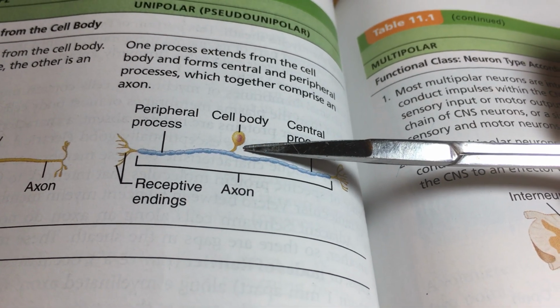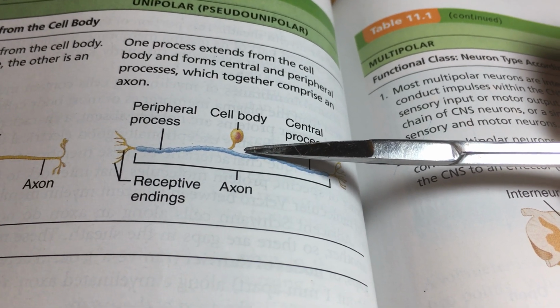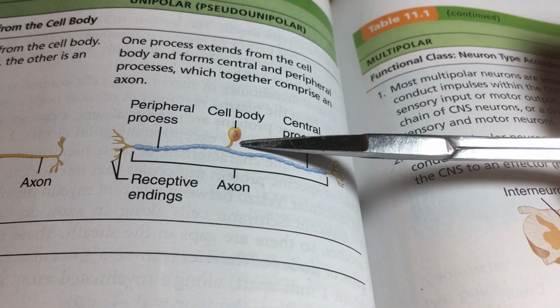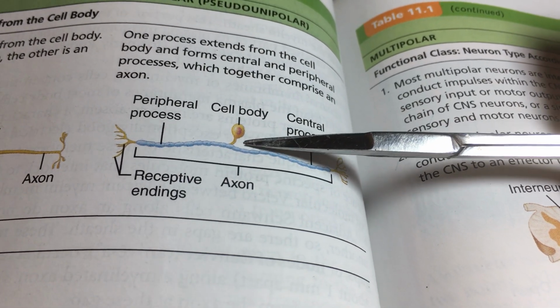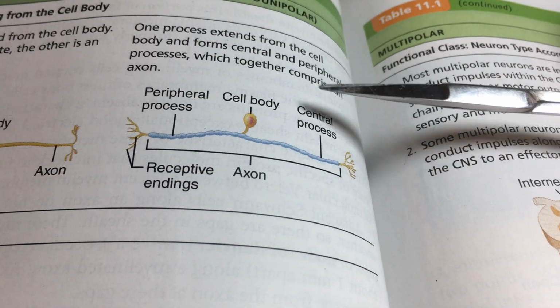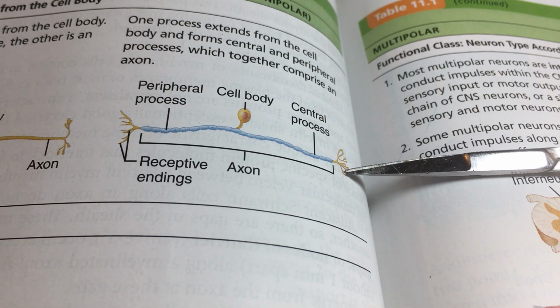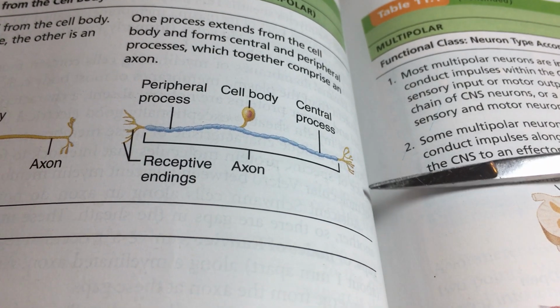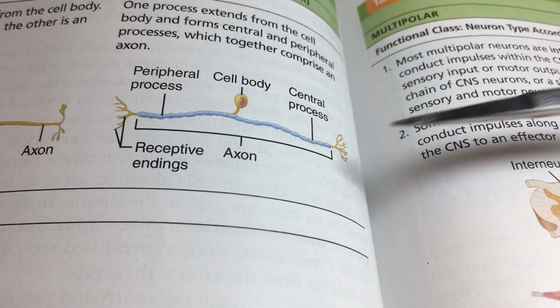Oftentimes when we have ganglions, that's a reference to where cell bodies live outside the central nervous system, and we use the term nucleus or cortex, gray matter, for where we have cell bodies inside the central nervous system. And then we have a central process which allows the information to continue on to the next part of the circuit, the next neuron, and so on.